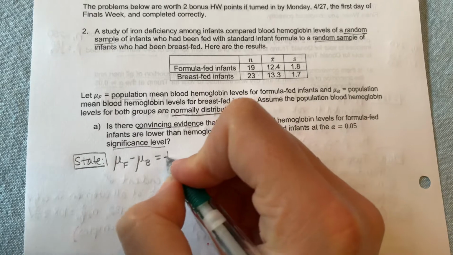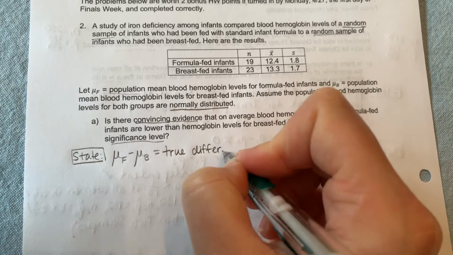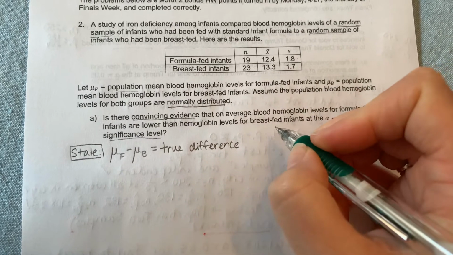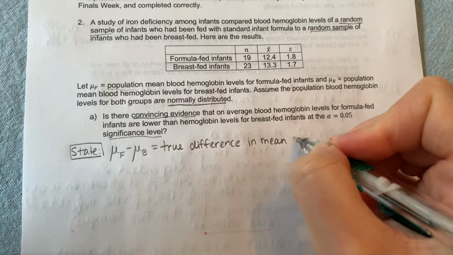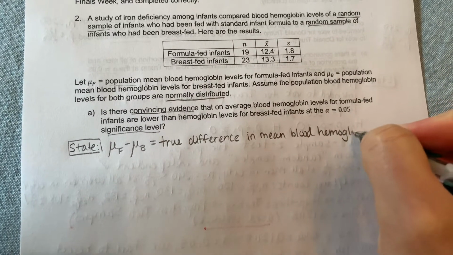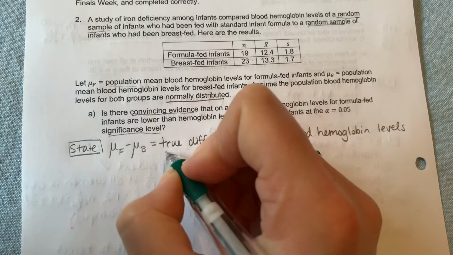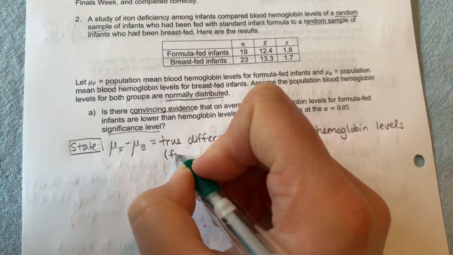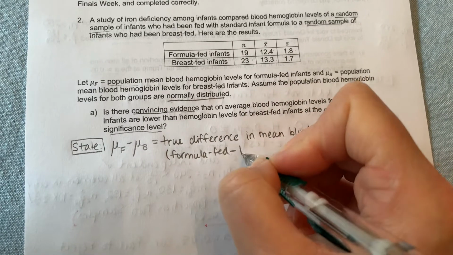So that is going to be the true difference, not the true mean difference, but the true difference in mean blood hemoglobin levels. And I'm going to subtract with formula-fed minus breastfed.